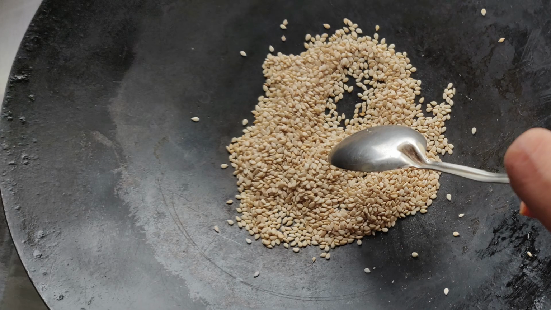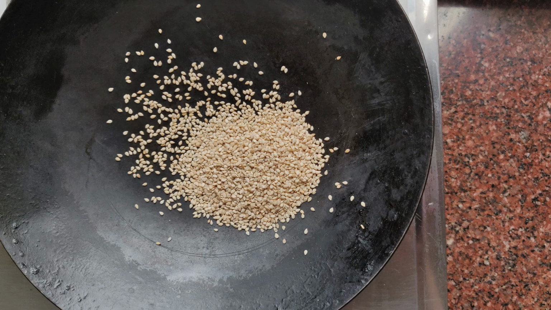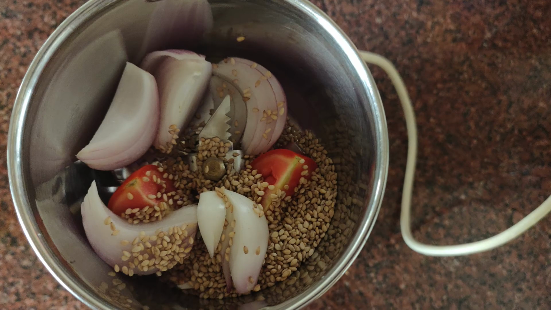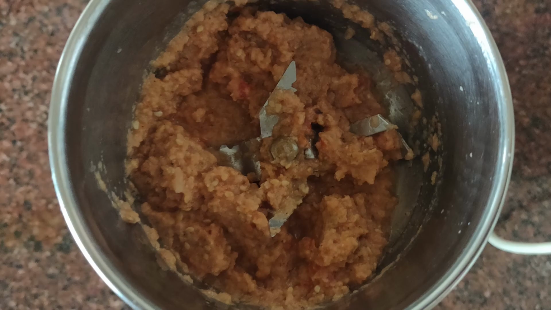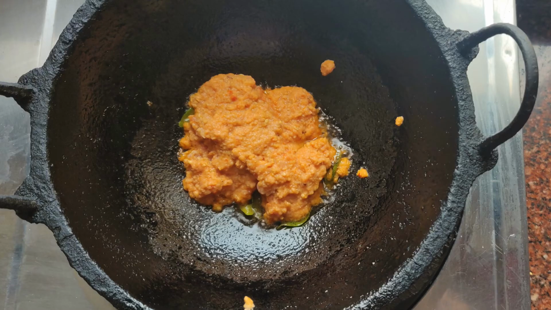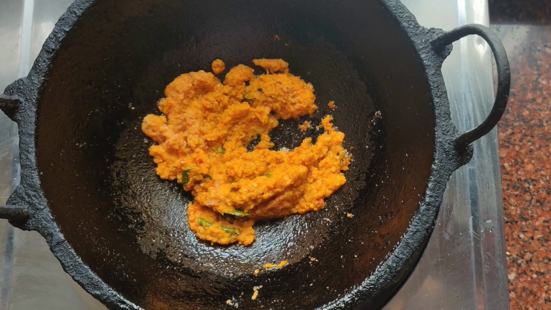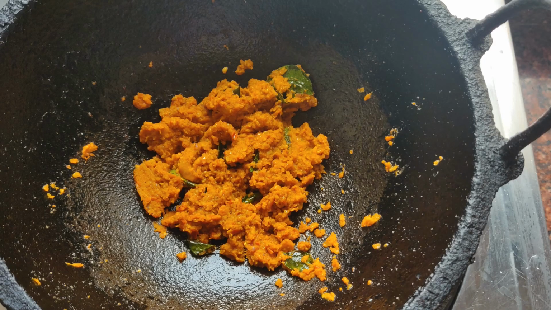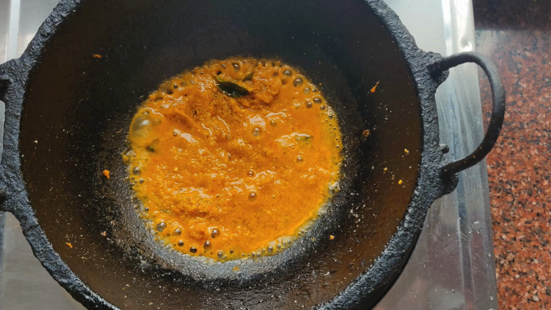Next, dry roast the sesame seeds in a pan on medium heat. Let it cool. Keep 1 teaspoon of sesame seeds aside for garnishing. Grind the onions, tomatoes and 2 teaspoon roasted sesame seeds in a mixer. Make a thick paste. Heat oil in a pan. Add curry leaves and the paste. Saute this mixture well for 2 to 3 minutes. Then add the spices and mix well. Add half cup of water and cook for 5 minutes.